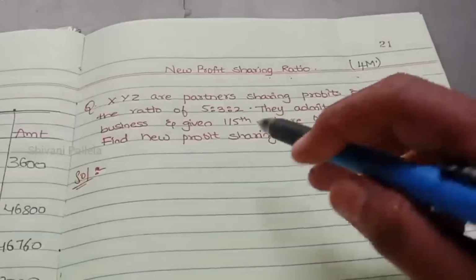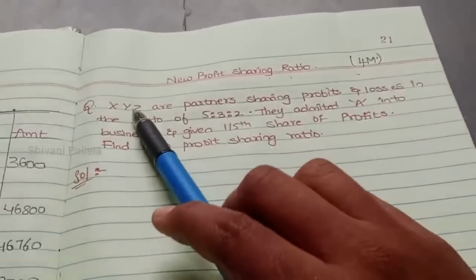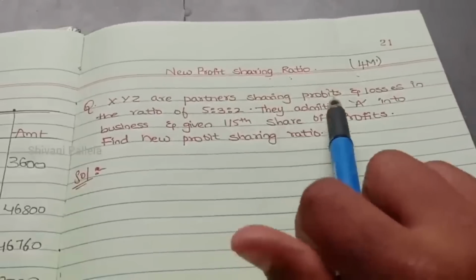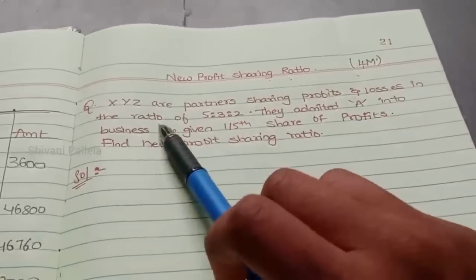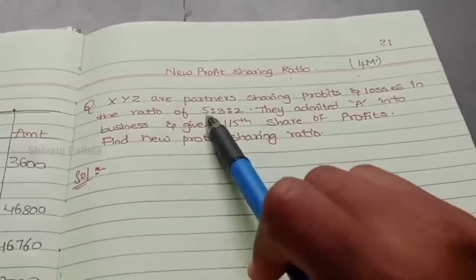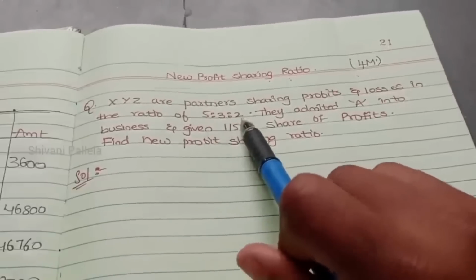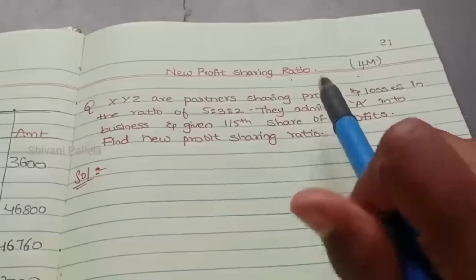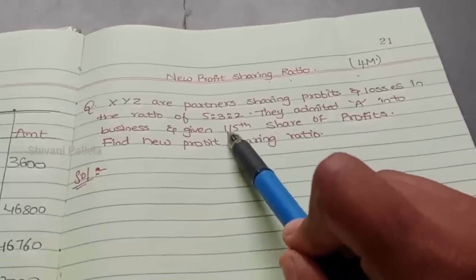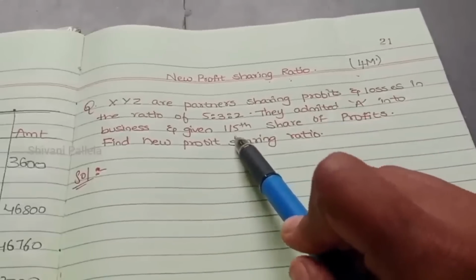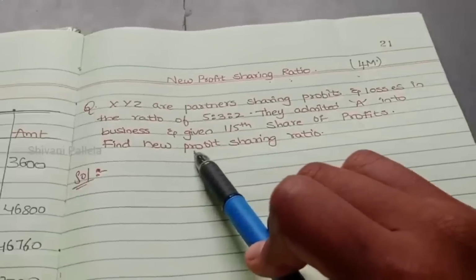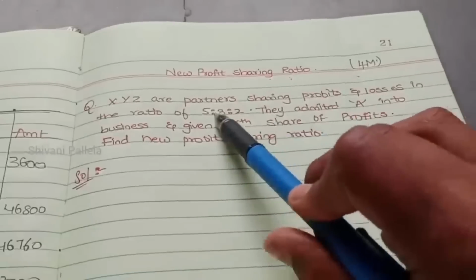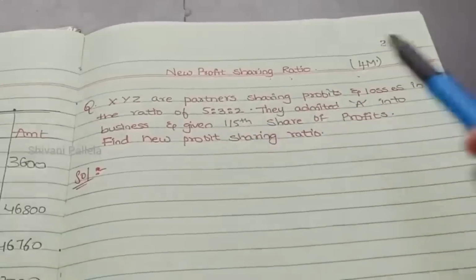Okay, so how will the question be? X, Y, Z are partners sharing profits and losses in the ratio of 5 is to 3 is to 2, meaning 5 by 10, 3 by 10 and 2 by 10. They admitted A. A is entering into the business and gets 1/5 of the share of future profits. Find the new profit sharing ratio. A is entering into the business, so what will be the ratio of the four partners?